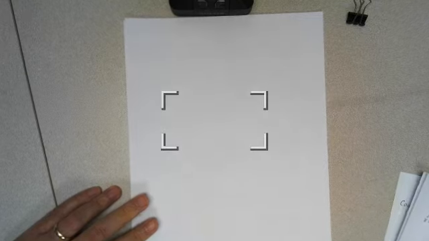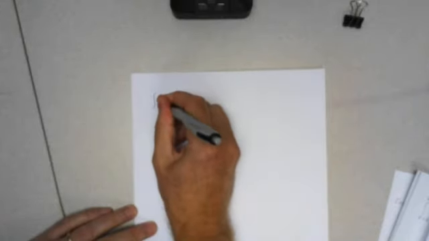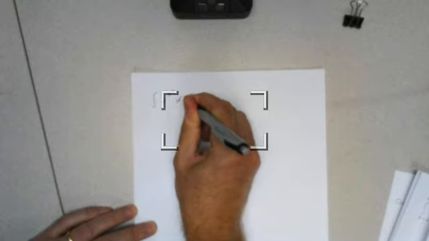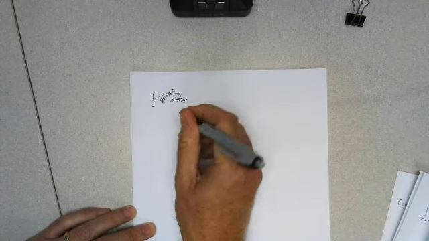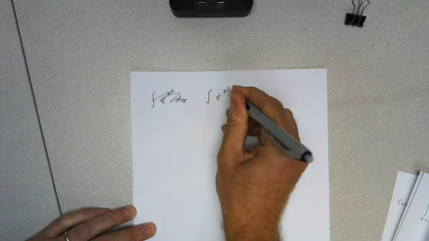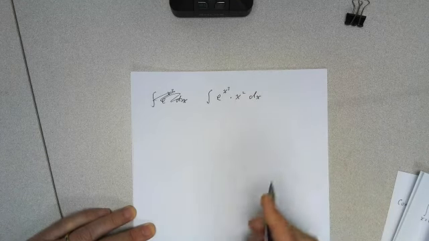Let's take a look at an example. The indefinite integral of e to the x to the third times x squared dx.